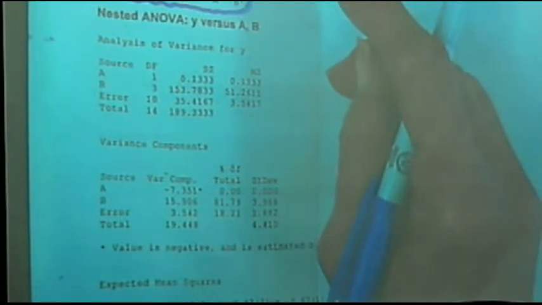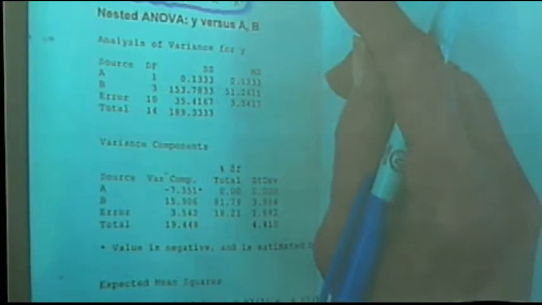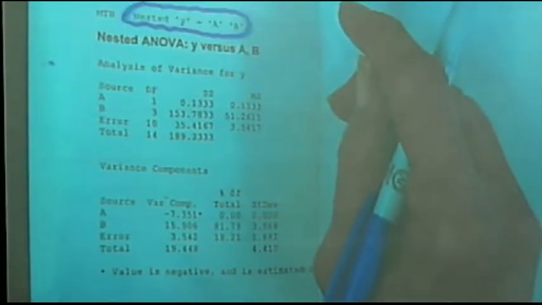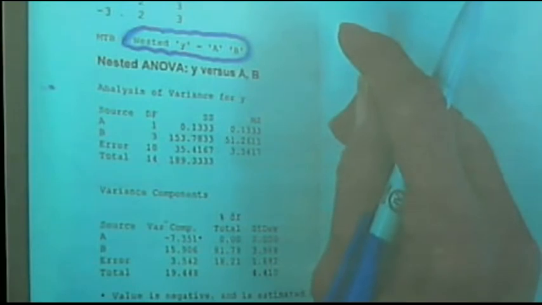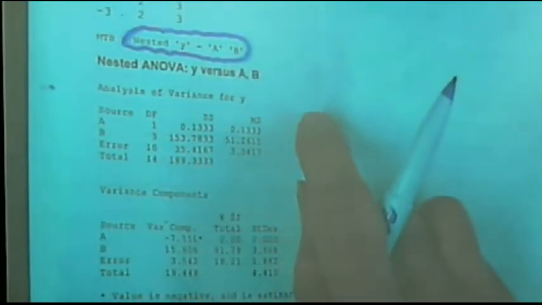And I didn't like that already because it's not indicating which factor is nested in which other factor. Yes? It depends on how you write it. If you write A, then B, B is nested in A. But if you switch it around, it's the other way. Yeah, it must be some convention like that. I didn't check which way it went when I did this. I did just on this last one.